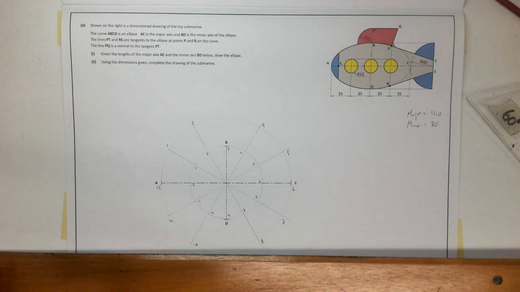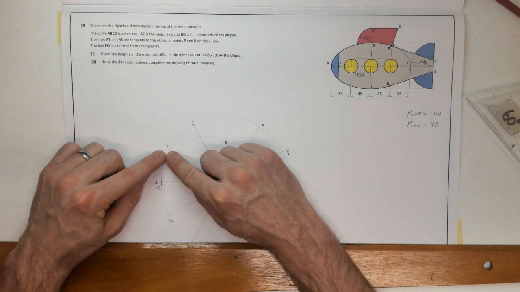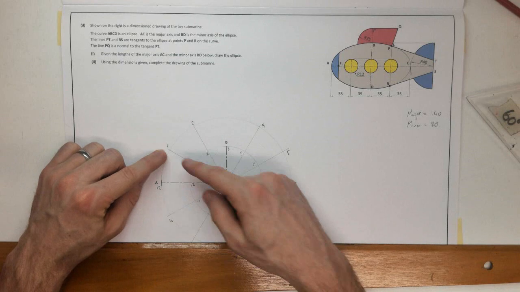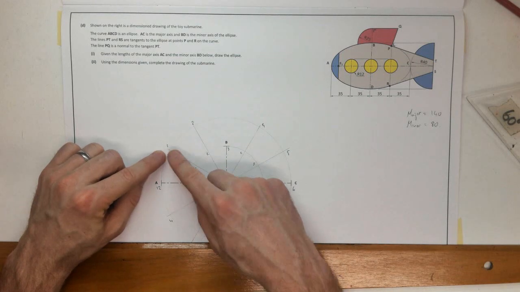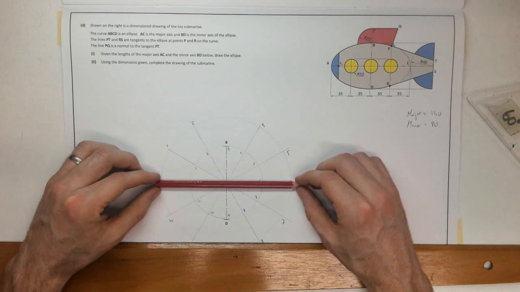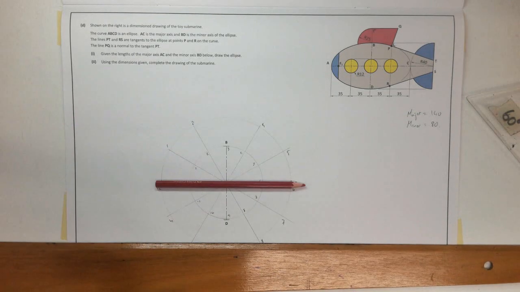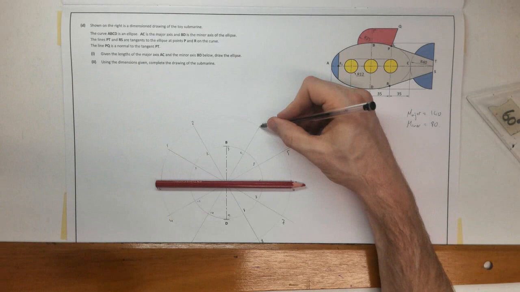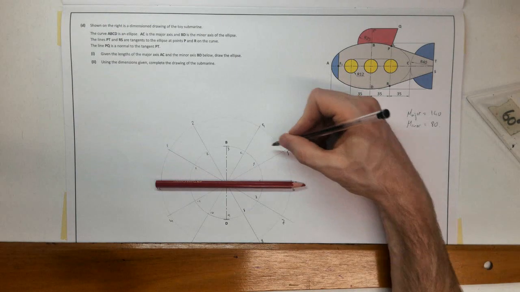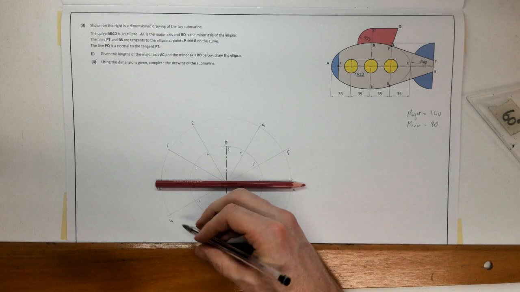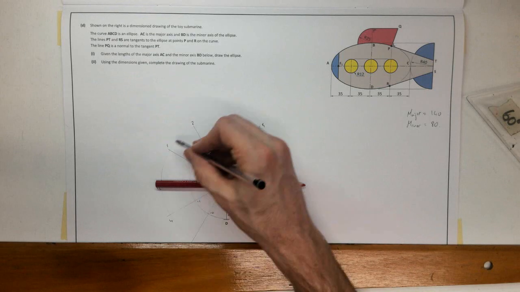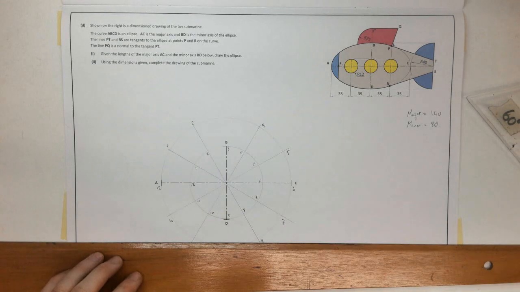Okay, so where my major circle is cut, we draw towards the major axis. So let my red pen represent my major axis. Where I'm cut here, I draw towards it. I cut here, draw towards it. Cut here, draw towards it. So wherever my major circle is cut, I draw towards that major axis.